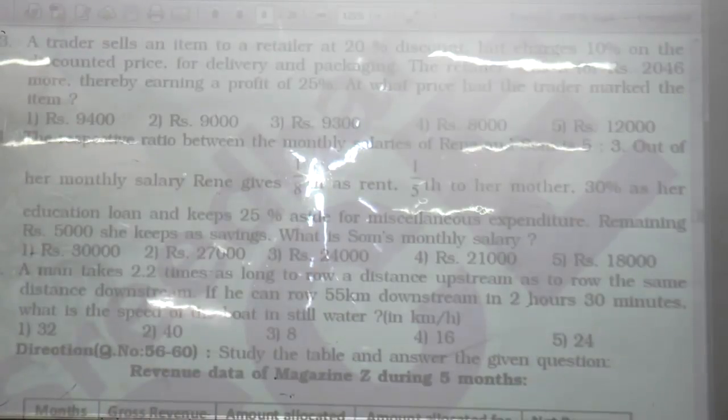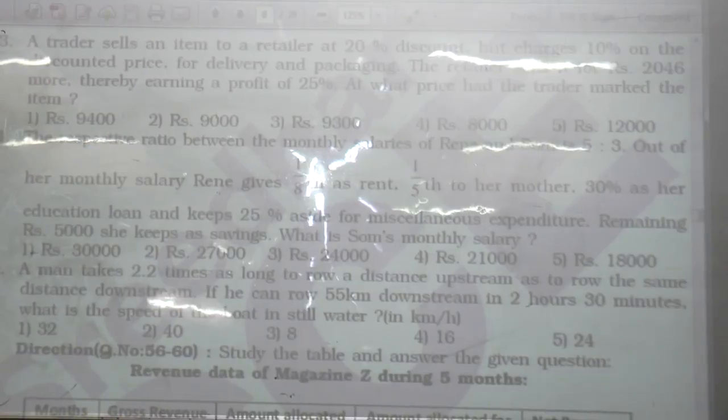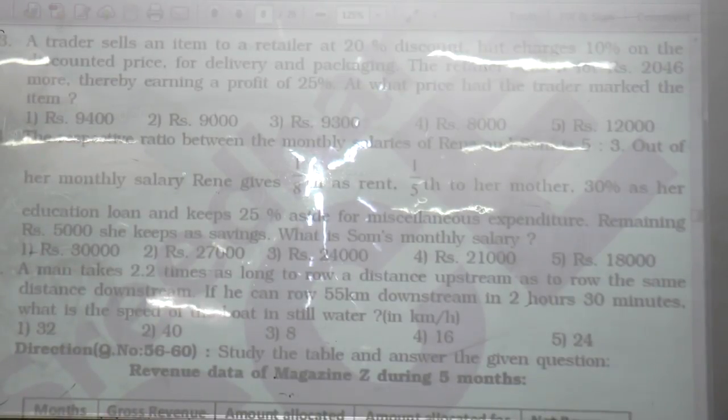54. The respective ratio between the monthly salaries of Rene and Som is 5:3. Out of her monthly salary, Rene gives 1/8 as rent, 1/5 to her mother, 30% her education loan, and keeps 25% aside for miscellaneous expenditure. Remaining 5,000 she keeps as savings. What is Som's monthly salary?